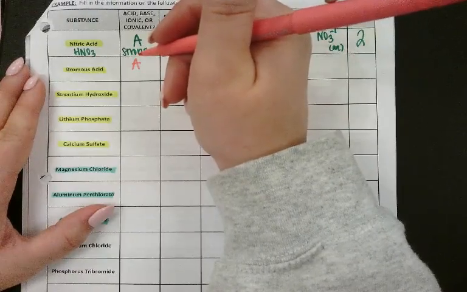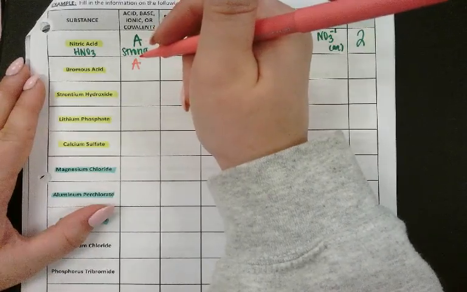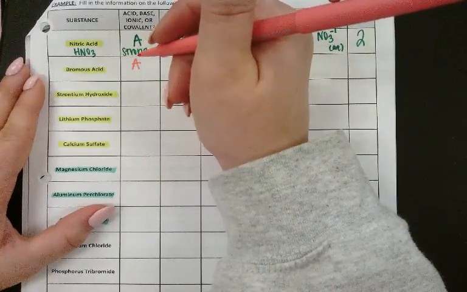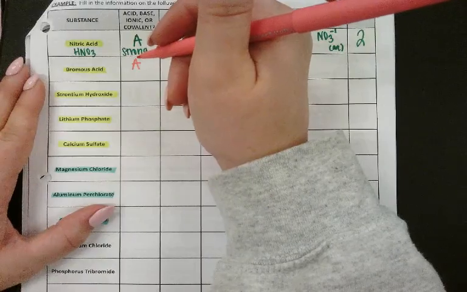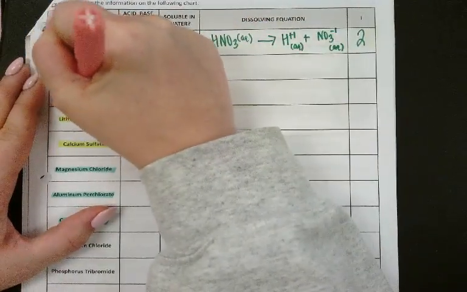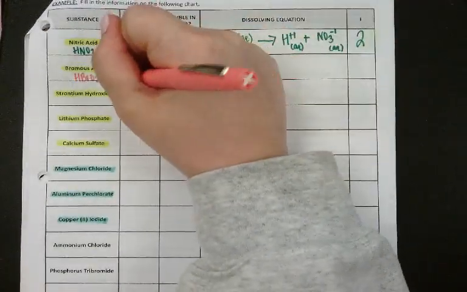I was nauseous. So bromous acid is saying, I'm talking about bromite. Bromite is BrO2, with a charge of -1. So this is HBrO2. Is that strong or weak, Garima? Weak. All right.